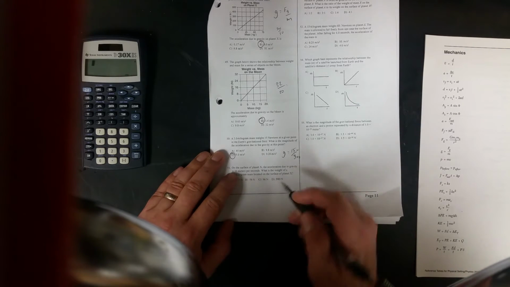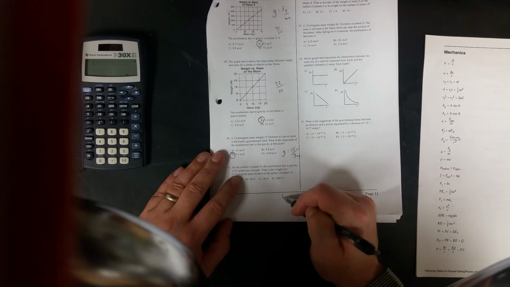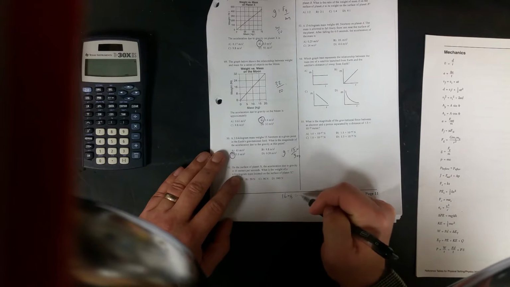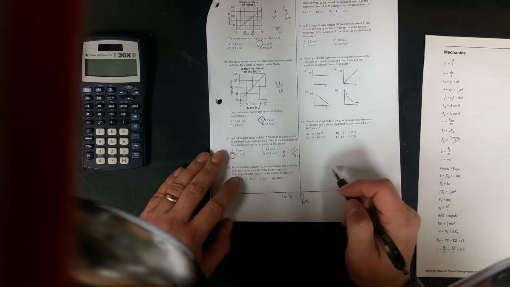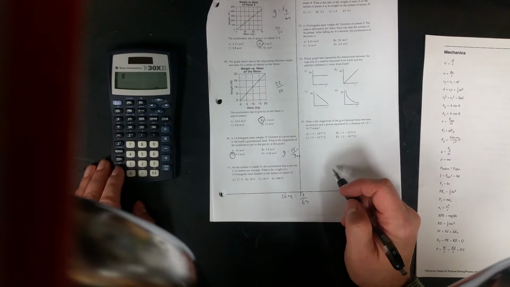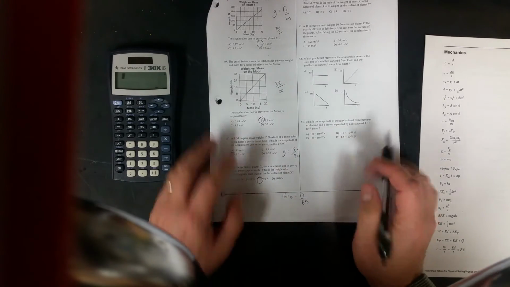The acceleration is 16 meters per second squared. What's the weight of the object? So 16 meters per second squared equals F sub G over m, 6 kilograms. So F sub G is 16 times 6. 96 newtons. Okay.